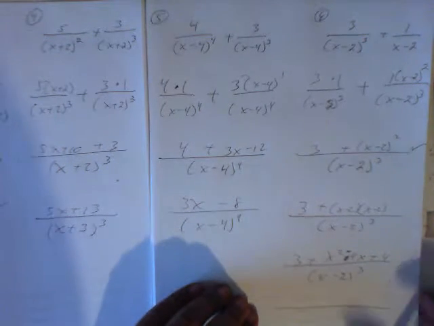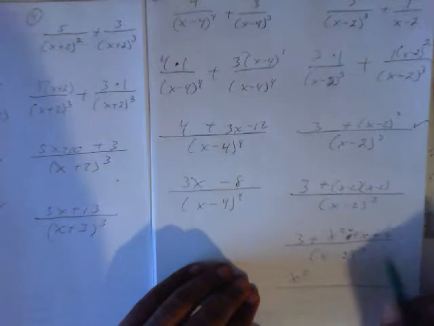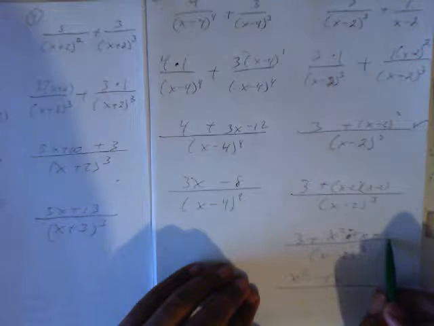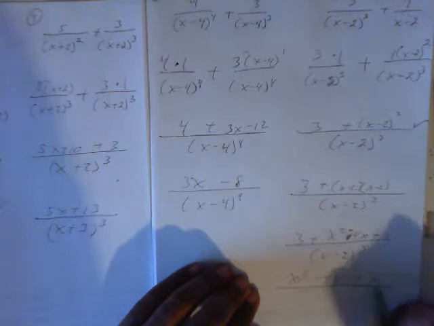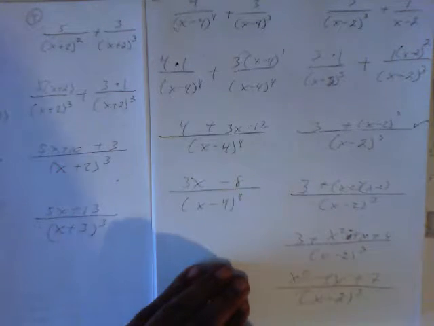Then finally, we can combine like terms. We have our x squared. We have our negative 4x. And the 3 and the 4 can be combined to become a 7. And that's all over x minus 2 to the third power.